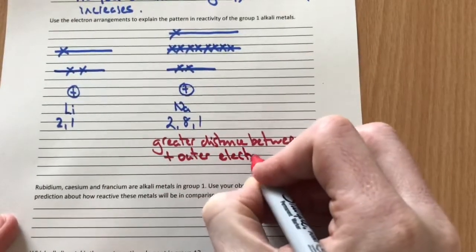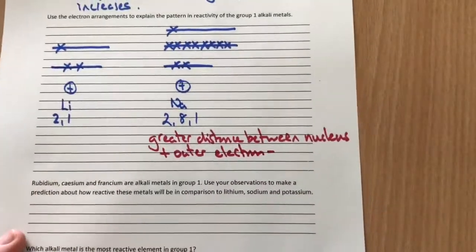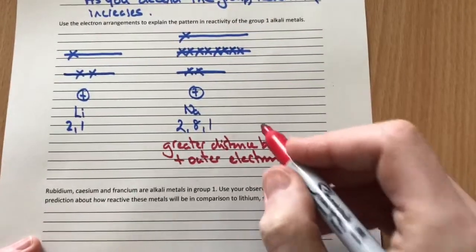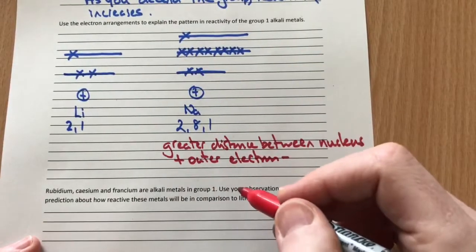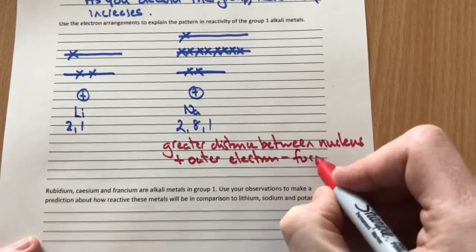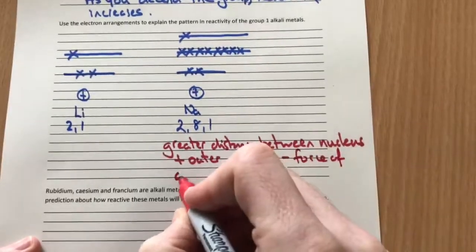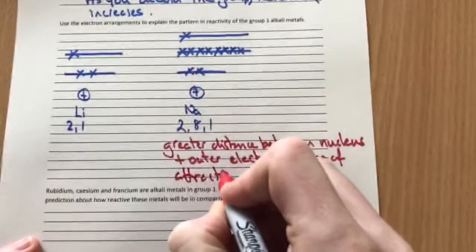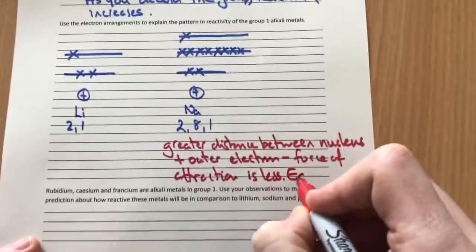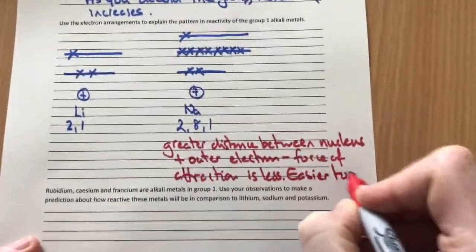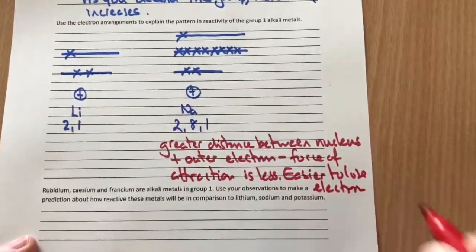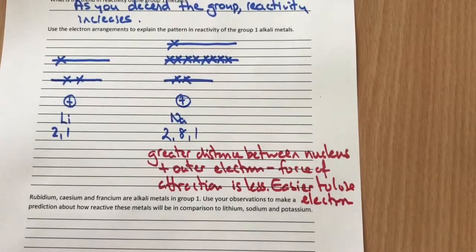And because that distance is greater, that means that the force of attraction is going to be less, and therefore it's going to be easier to lose the outer electron. Okay, so the force of attraction is less, and that makes it easier to lose the electron. And because it's easier to lose the electron, you are going to be more reactive.